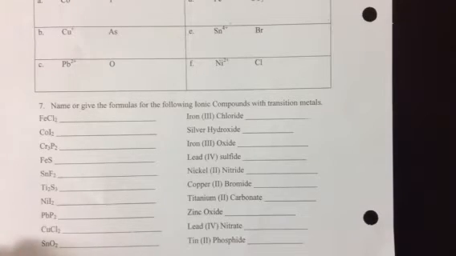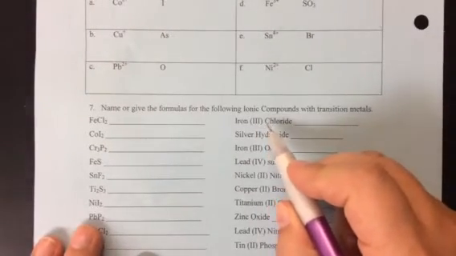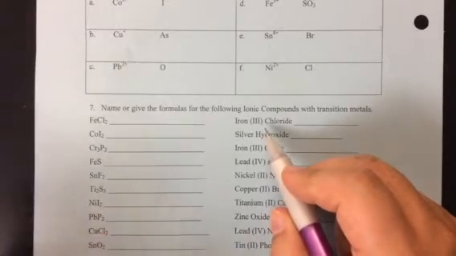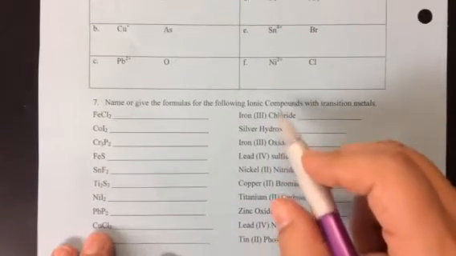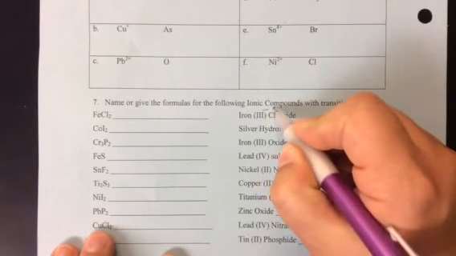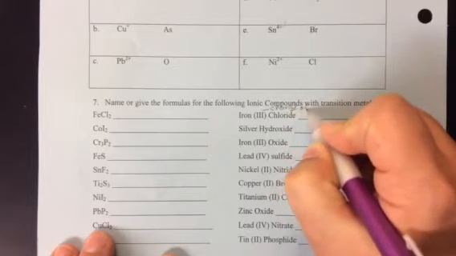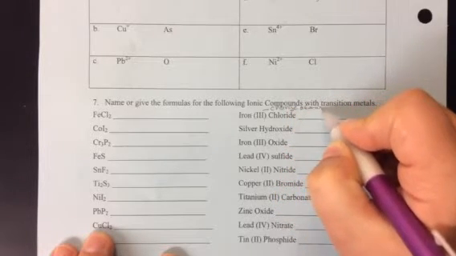At the end of tonight's homework, you're going to have to do some ionic compounds with transition metals. So I'm going to actually start with the names first, because the good news is that there's really nothing different than what we've been doing. The only difference is that the Roman numeral is present, and that tells you the charge of the transition metal.